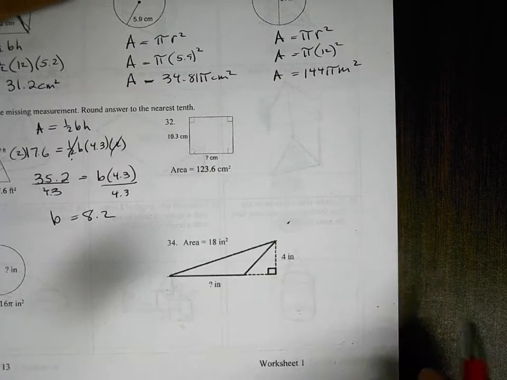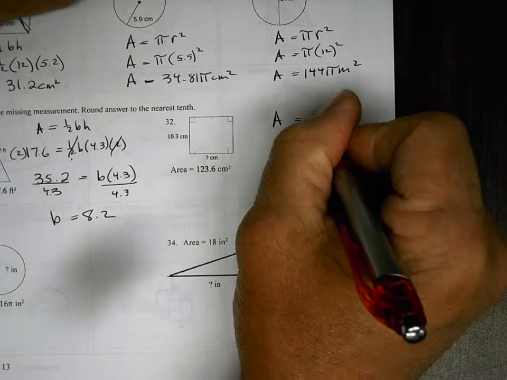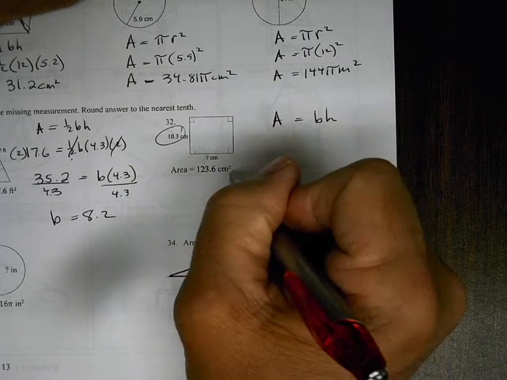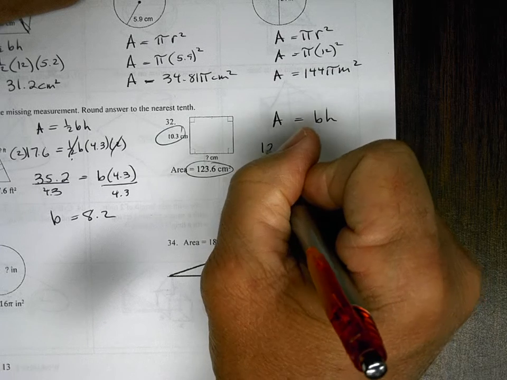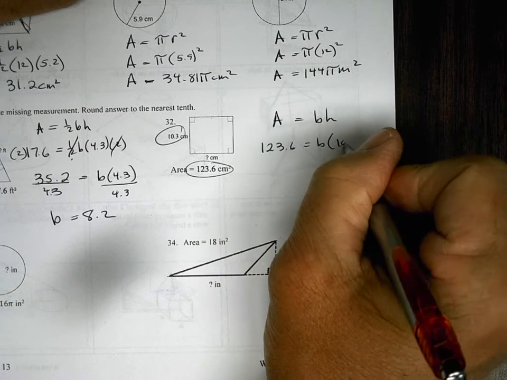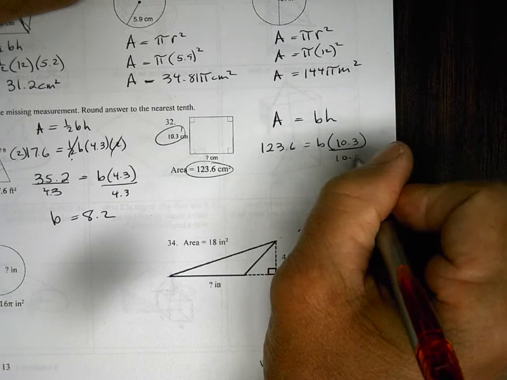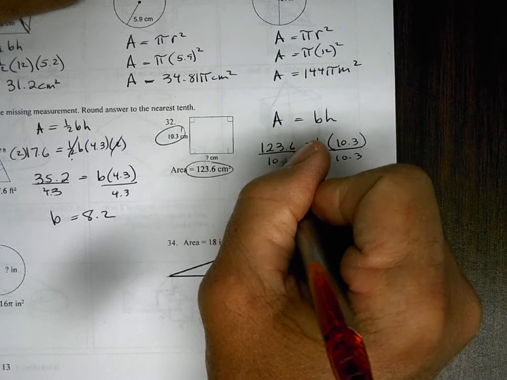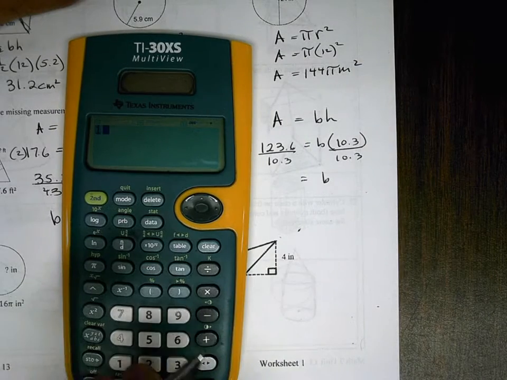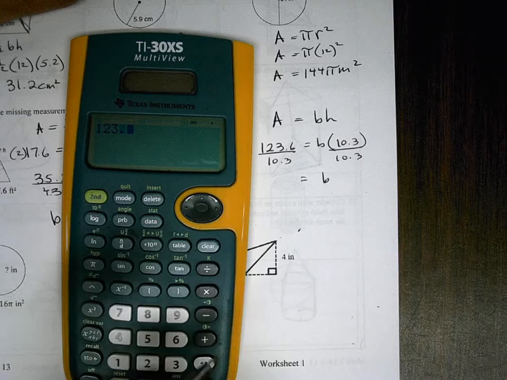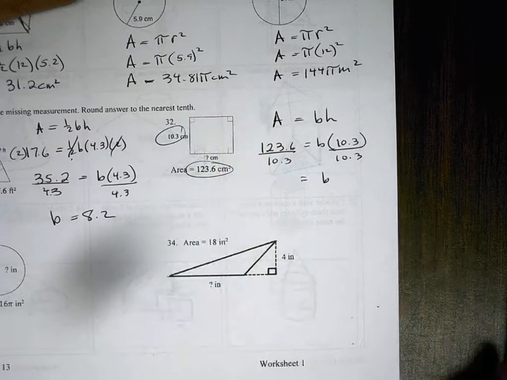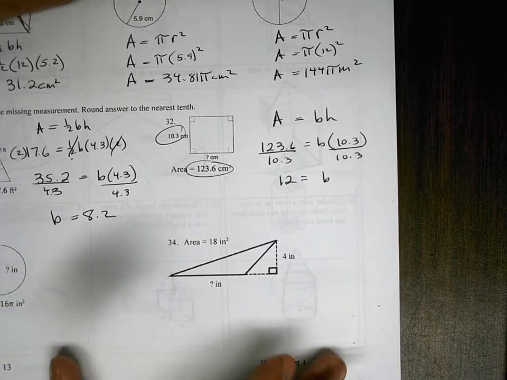Okay, we have a rectangle. To find the area of a rectangle, it is just base times height. And it looks like we're given the height and the area, so the area is 123.6. We're looking for the base, and the height is 10.3. So if we divide both sides by 10.3, we should have the base. So 123.6 divided by 10.3 is 12. So the base is 12.